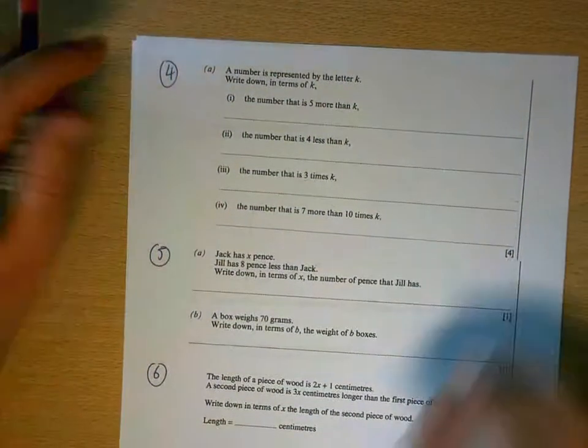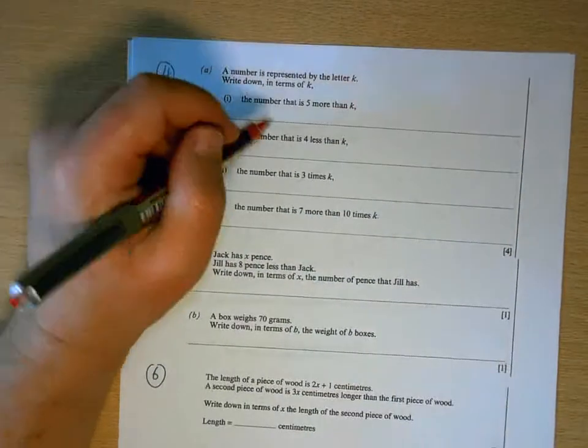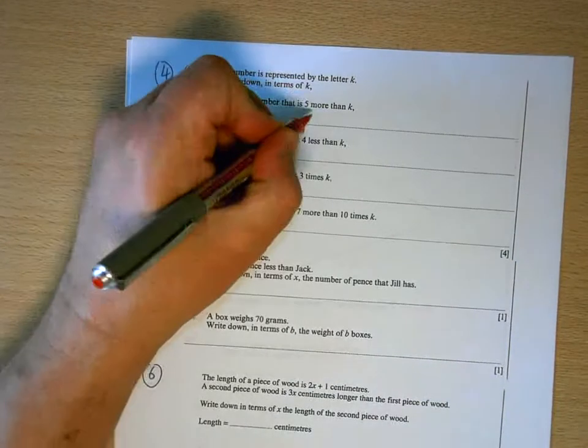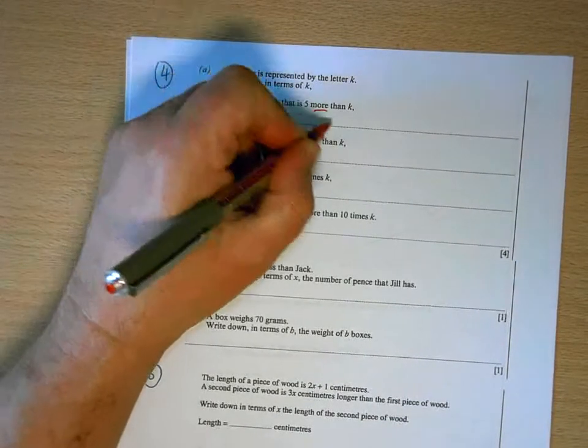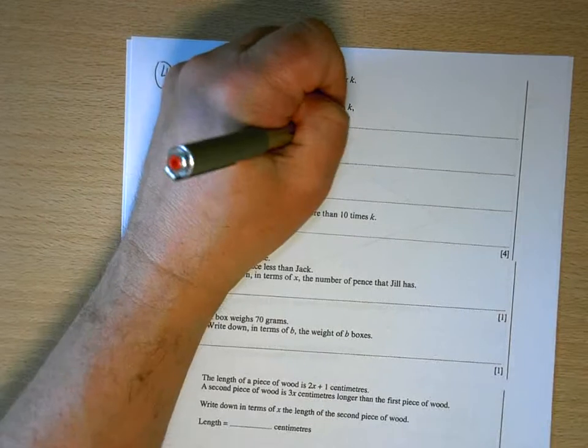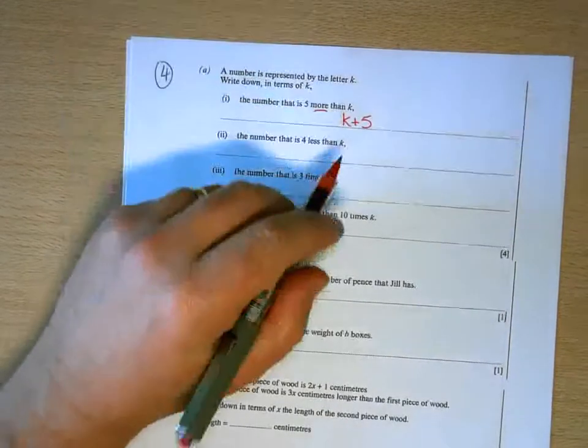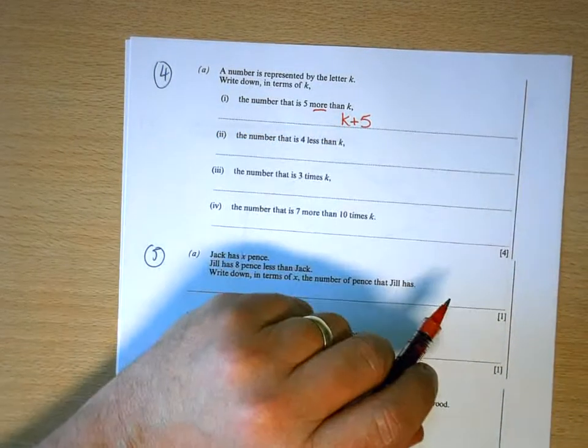A number is represented by the letter K. Write down a number that is 5 more. Well, more means it's bigger, you're adding, so it's going to be K add 5, or 5 add K, it would be exactly the same.